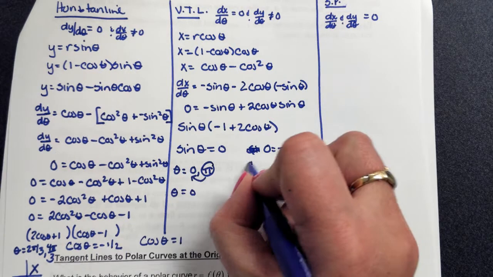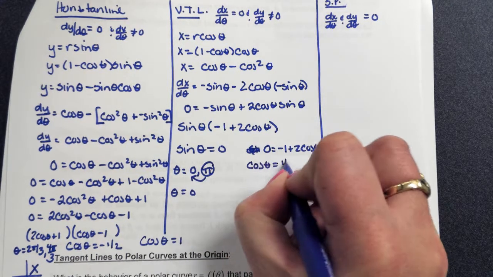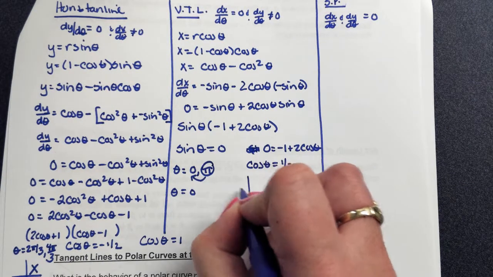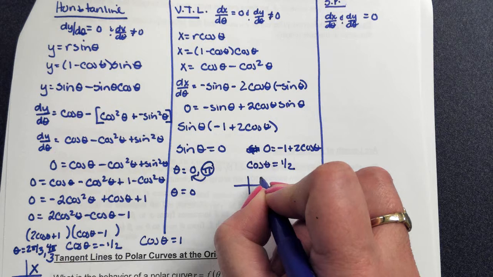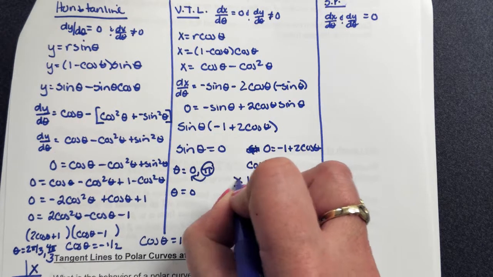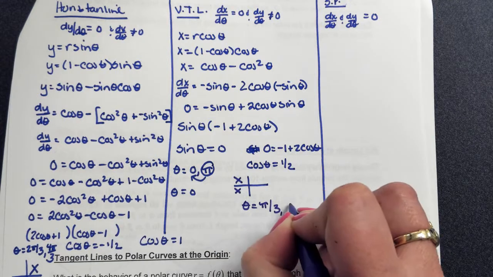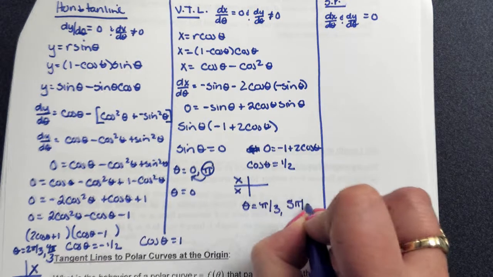So I need to find out where cosine of theta is equal to a half. Where is cosine positive? Cosine's positive in quadrants 1 and 4. So then theta is equal to pi over 3 and 5 pi over 3.